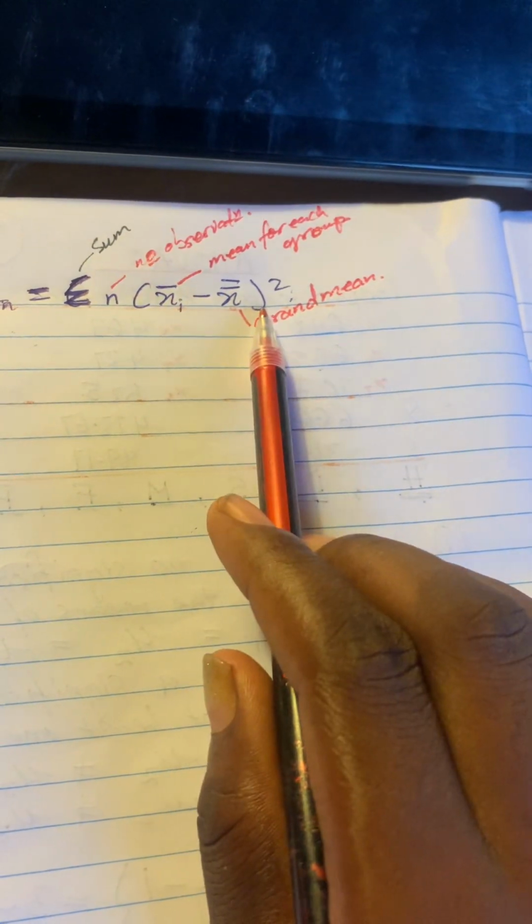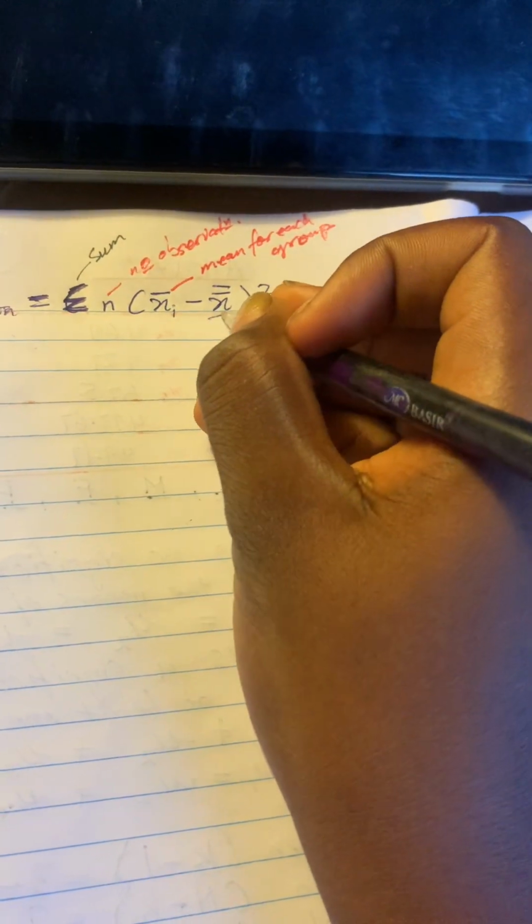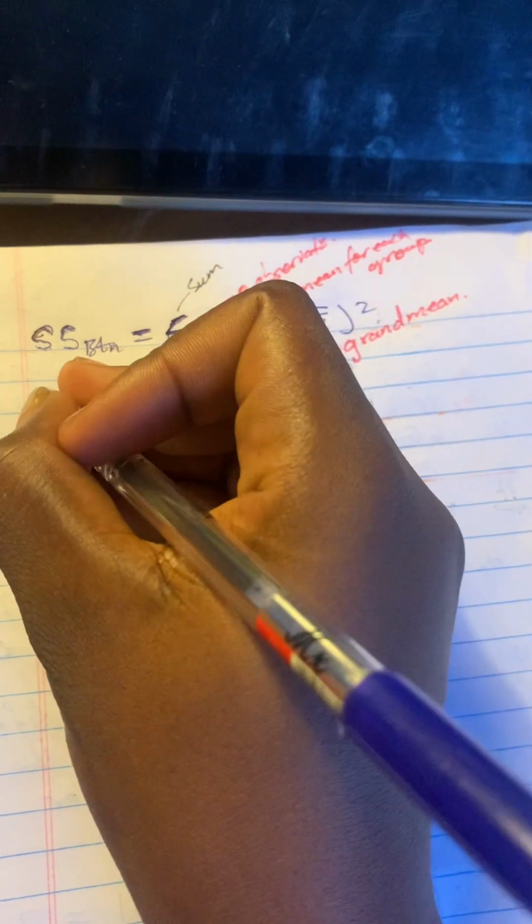Now we need to look for the grand mean, because we don't have it. So how do we calculate our grand mean? We need to calculate the grand mean before we can go ahead and calculate the sum of squares between.